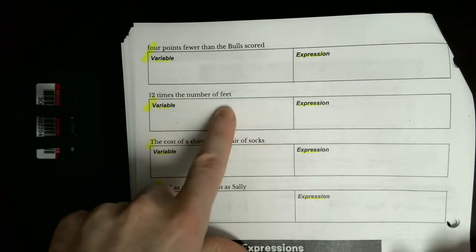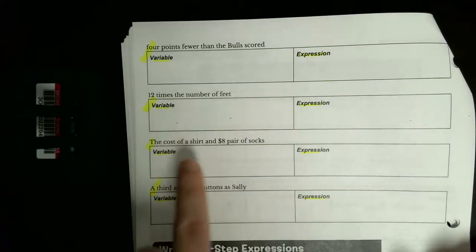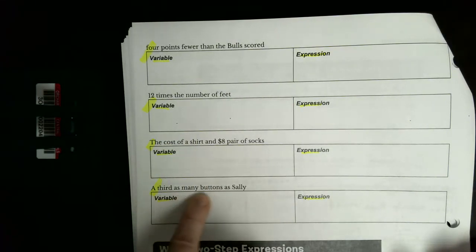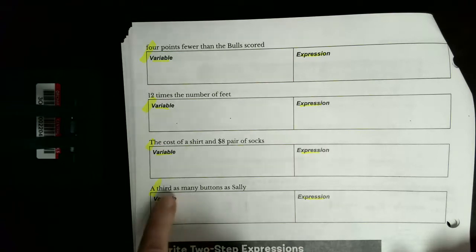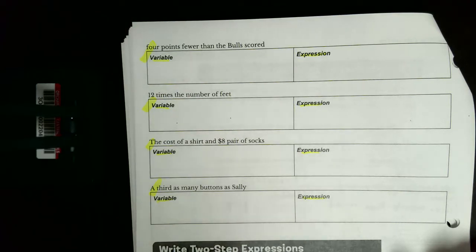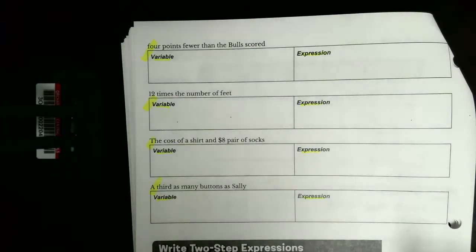So 12 times the number of feet, what do you not know? That's the variable. The cost of a shirt, an $8 pair of socks. A third as many buttons as Sally. Those are the 4 that are 1 step. Now with this one, you've got to be careful because that's a division one, just to give you a hint. Remember we did the ones with the half? We divided by 2. Well, a third is similar, but you wouldn't divide by 2. You divide by another number. I'm not going to say just yet.